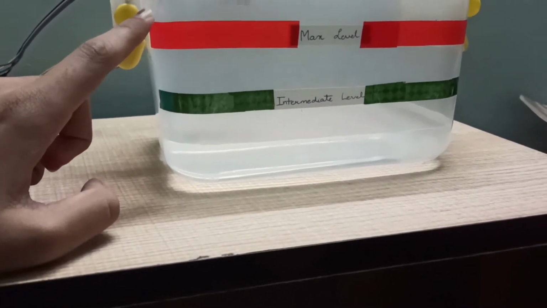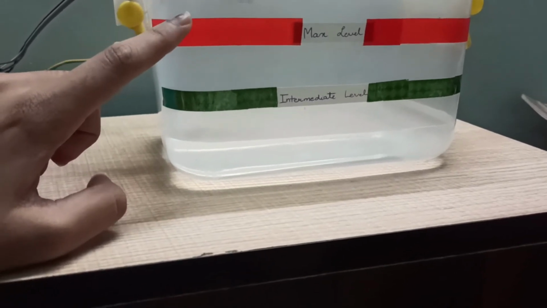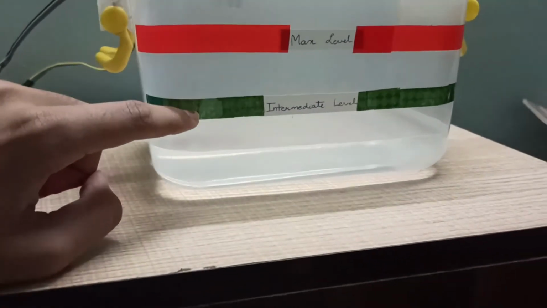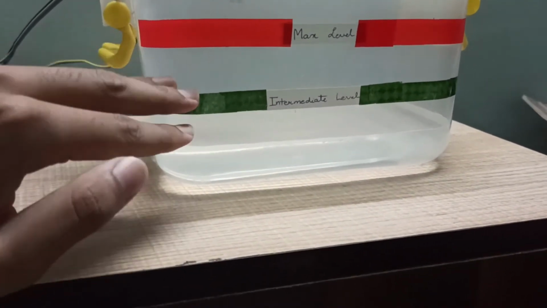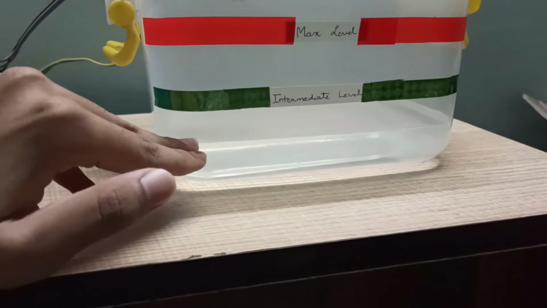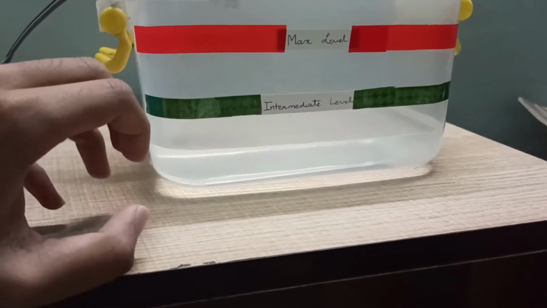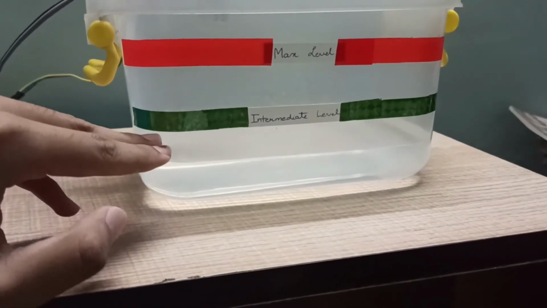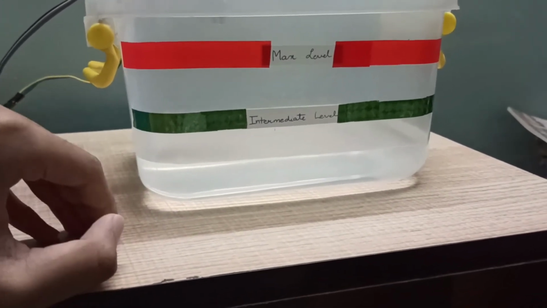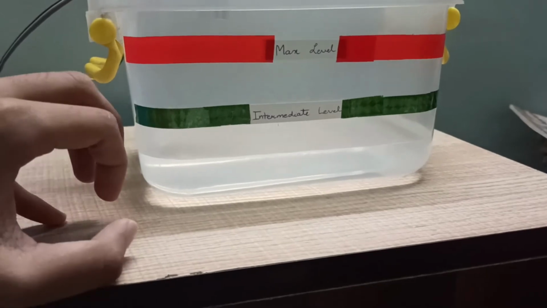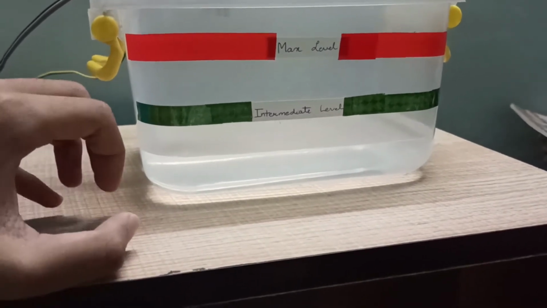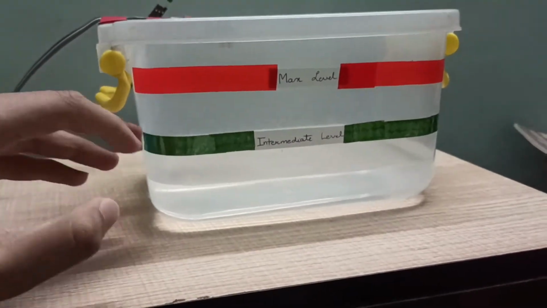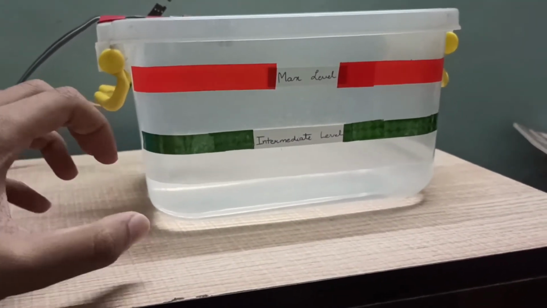displayed on the 16x2 LCD display, and also the buzzer will be buzzing and a red light will be glowing. If the water level is less than the intermediate level, then only the green LED will be glowing, and it will also be displayed on the 16x2 LCD display as a green alert, meaning it is at a normal level, so no worries about the flood situation in the surroundings, also in the river beds.